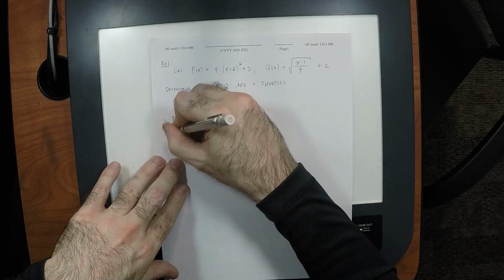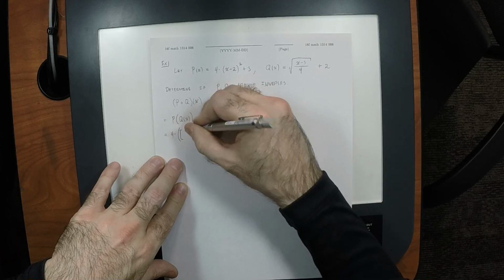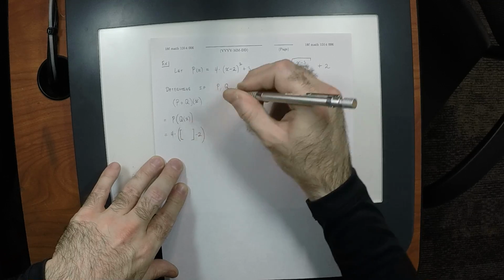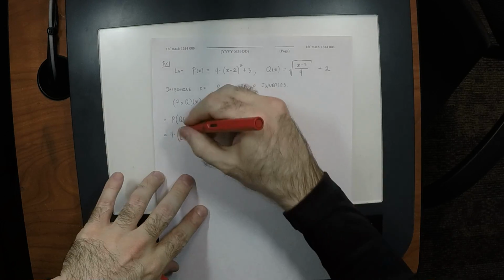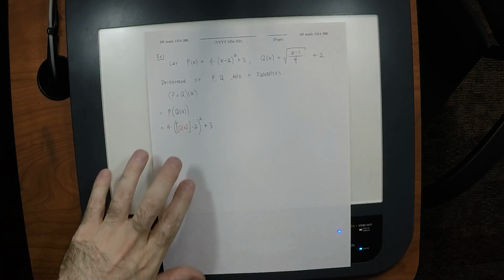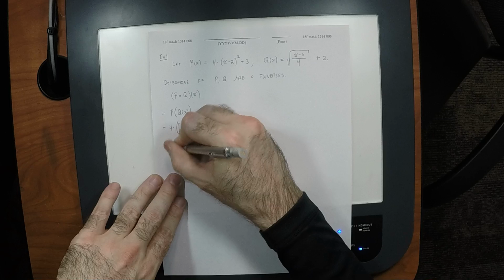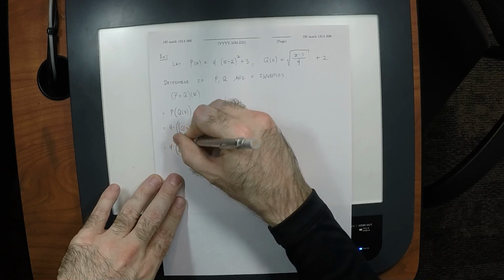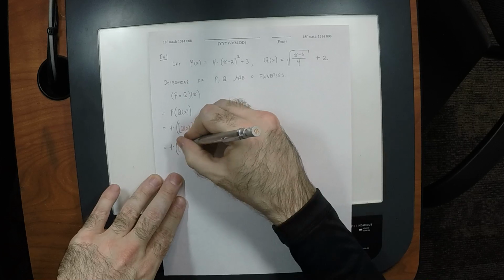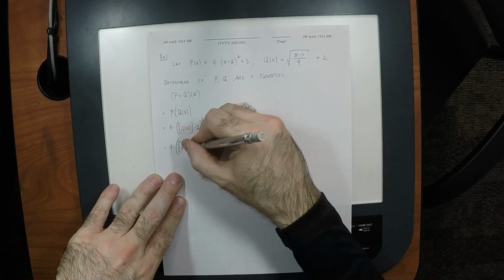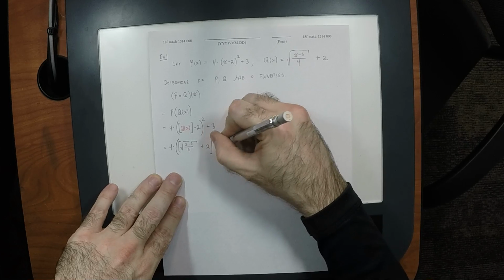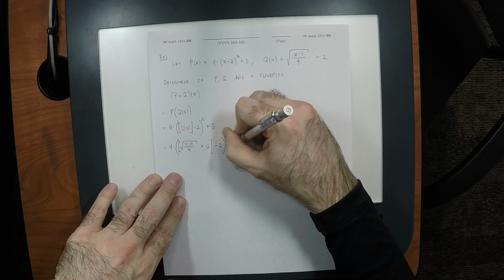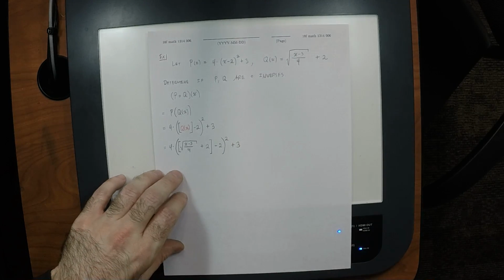Fine. So this would be 4, and then slot there, minus 2, square that, add 3. And then the thing I'm supposed to write in the slot is Q. Okay. So 4 multiply square root x minus 3 over 4, add 2, in here subtract 2, square, add 3. Look at all that crazy business we're asking ourselves to do there.